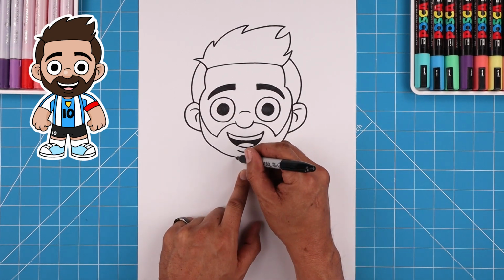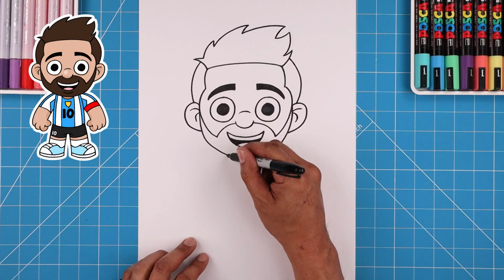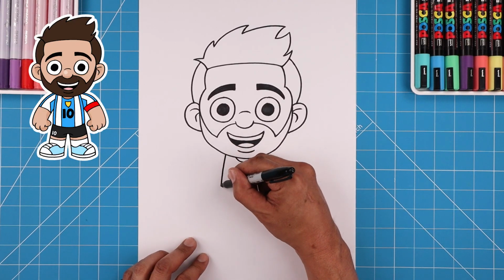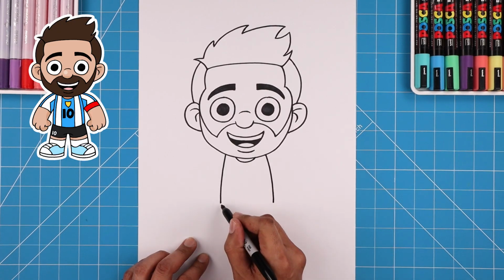We're going to start with the collar on the left side, curve this down and up. And then from the collar, we're going to step out and curve the body going out and then down towards the hips. Let's connect the hips with a curve.